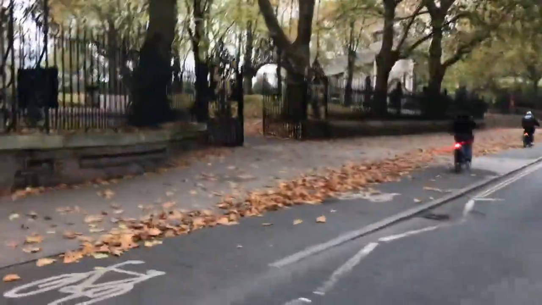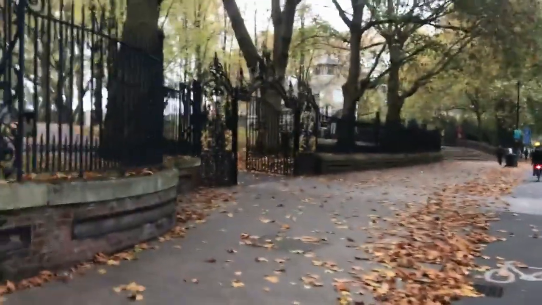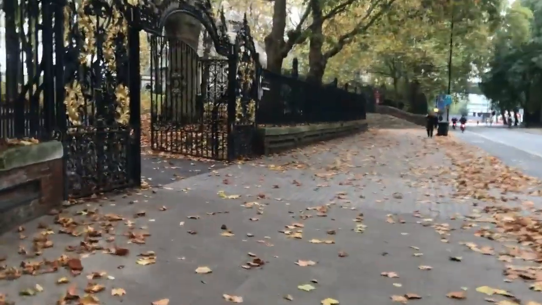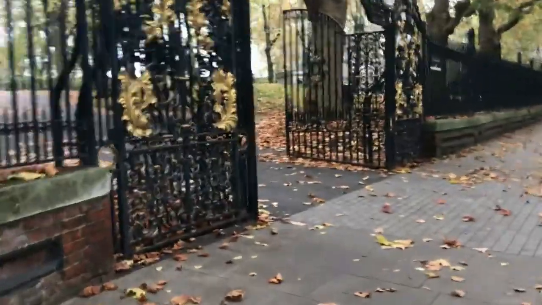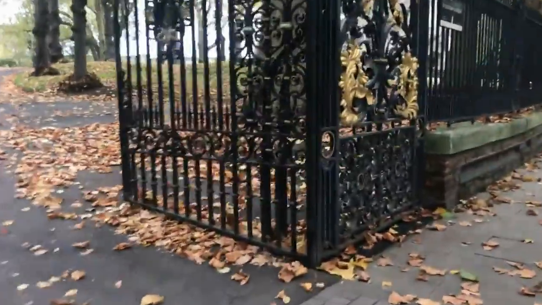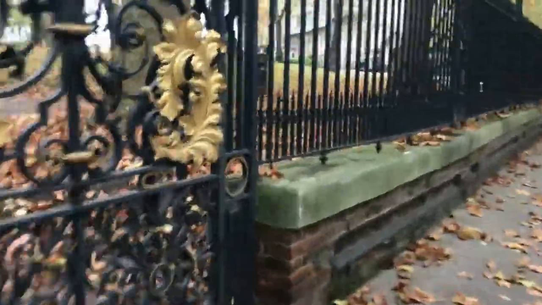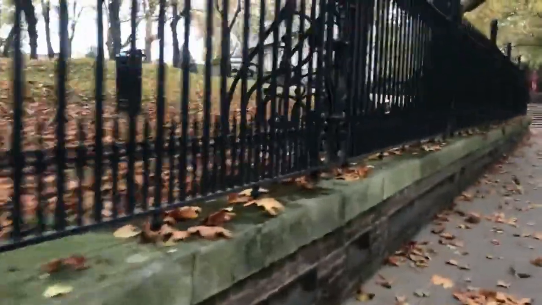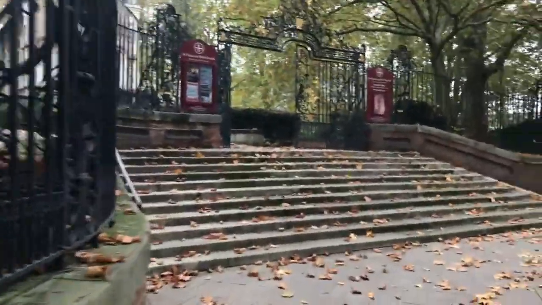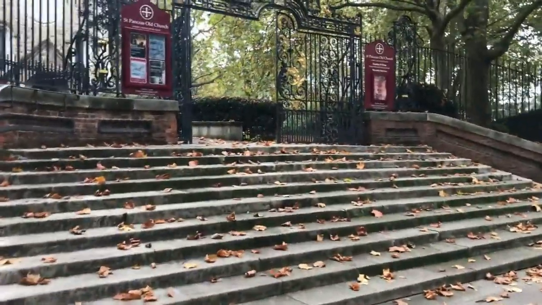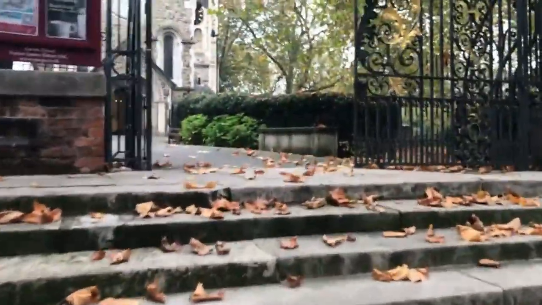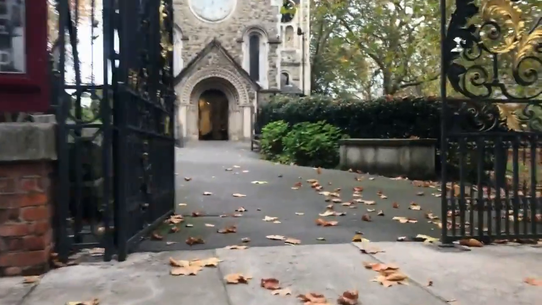So let's cross over the zebra crossing, and we're going to go and visit Old St Pancras Church gardens, and you can see it's like wonderful, gated gardens here. I don't really remember coming here as a kid, but I came here quite recently to visit the Sir John Soane Mausoleum. But first, let's have a look.